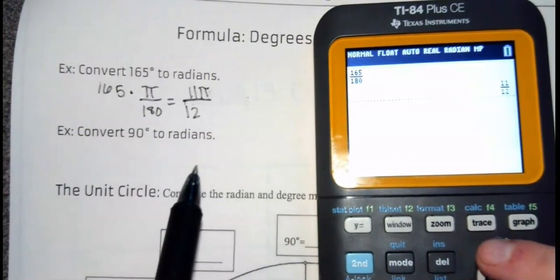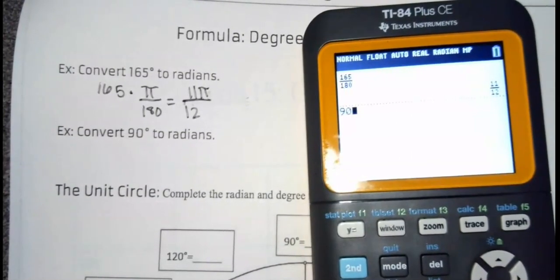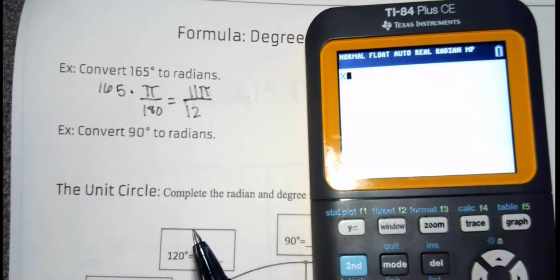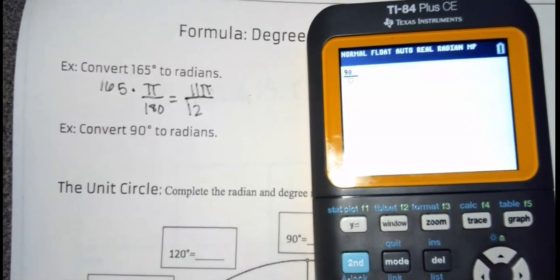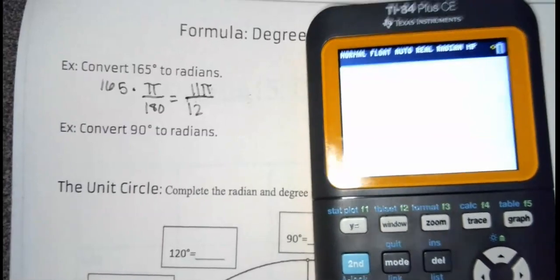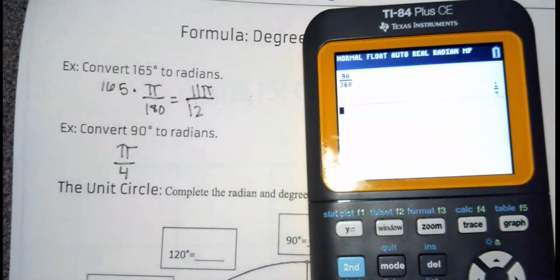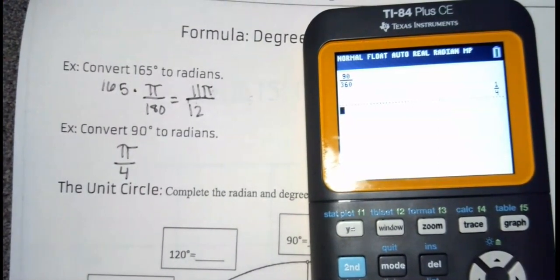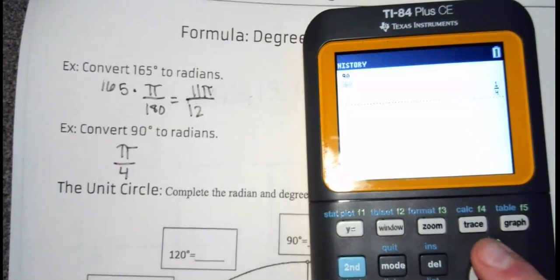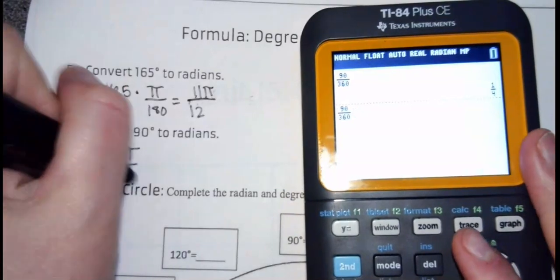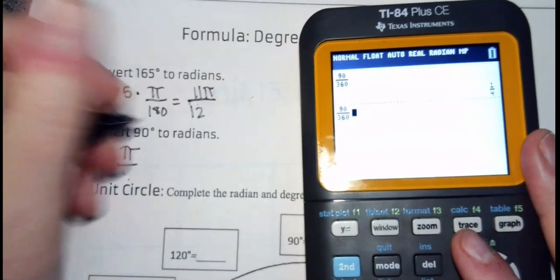For this, convert 90 to radians. 90, you're going to use your little fraction bar. 90 over 180, that's 1 over 2, so it's just pi over 2 radians is what you type into the calculator. That's pretty much it. Did I type 360? Oh, I should have typed 180. It's pi over 2. There we go. Radians, thank you.